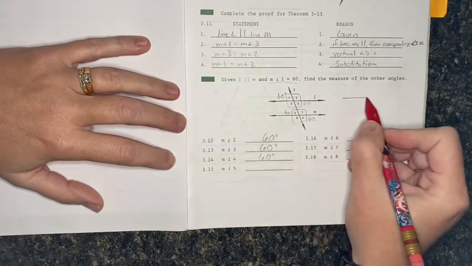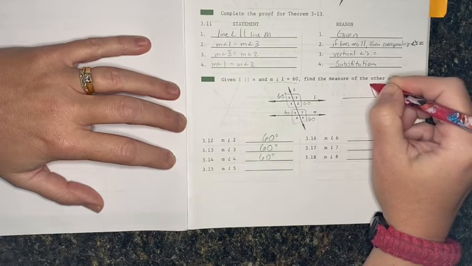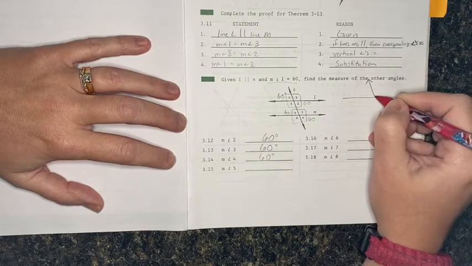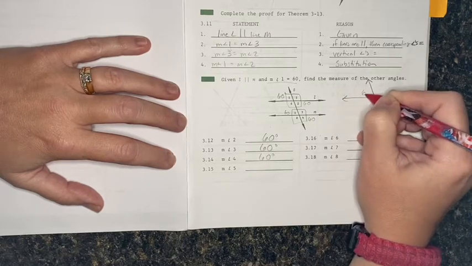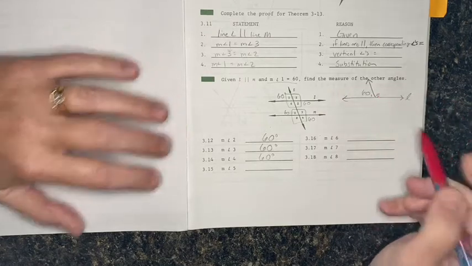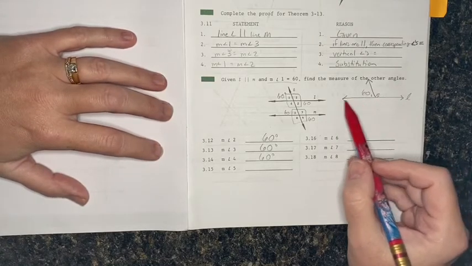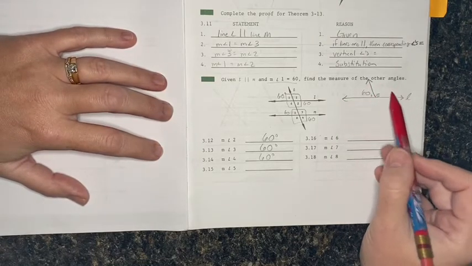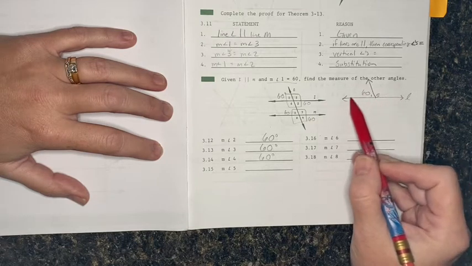Now, the next part I'm going to look at is I'm going to look at this being a line, and I'm going to draw it like this. Here's line L, right? And I'm just going to draw this top part of the transversal. Looks like this. Here's my 60 degrees. Okay? Here's angle 1 and here's angle 5. What does this remind us of? Well, this reminds us of opposite rays, right? Adjacent angles whose exterior sides form opposite rays are what?